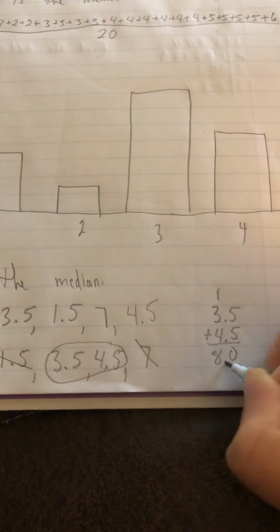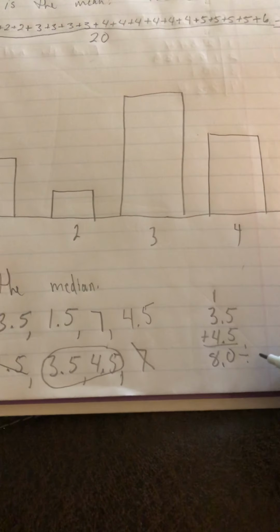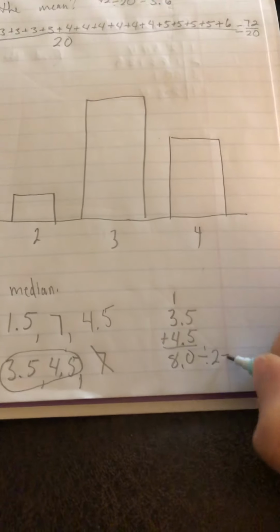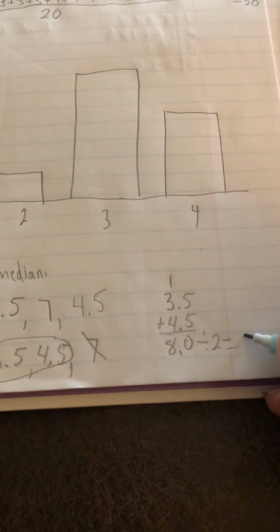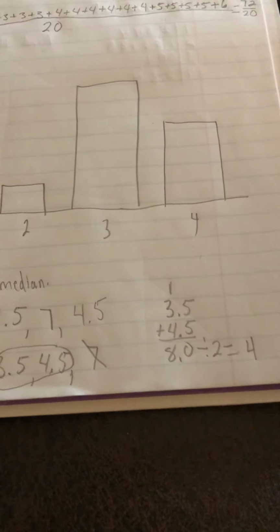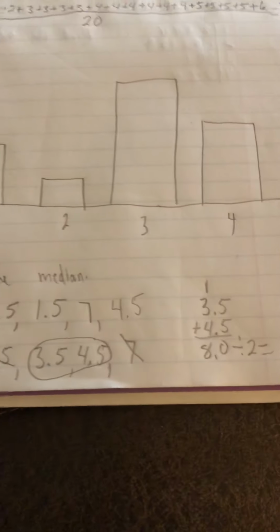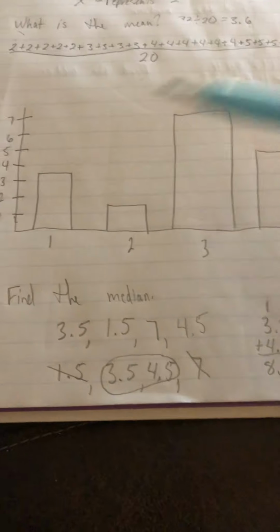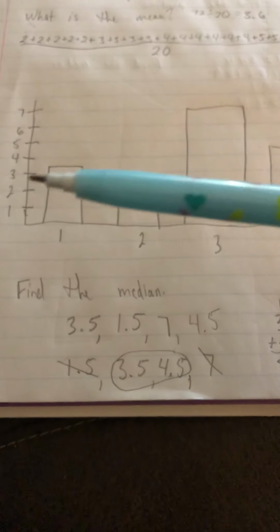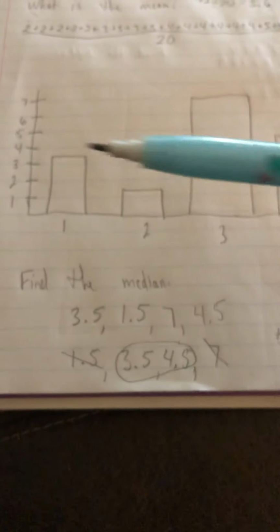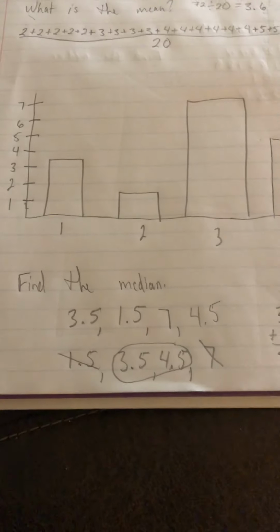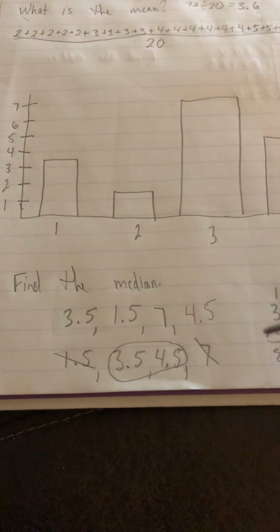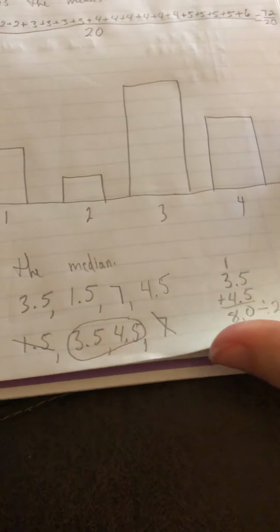So 8.0 divided by 2, the median in this case is 4. Okay, so if you're given a bar graph and asked to find the median, you have to find the total each one represents, order least to greatest, find the middle guy.